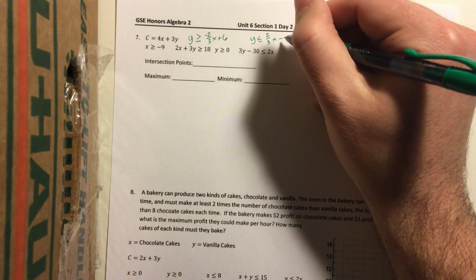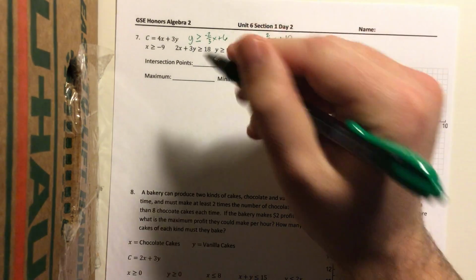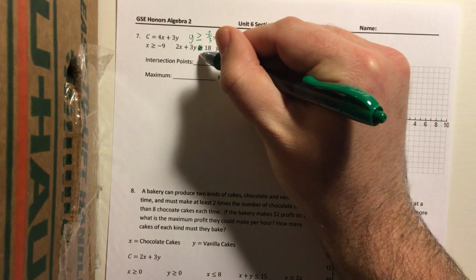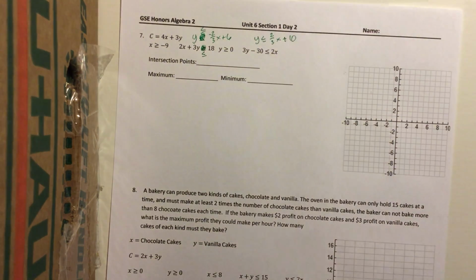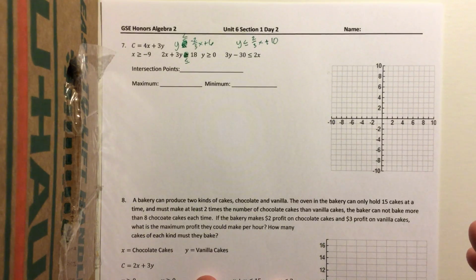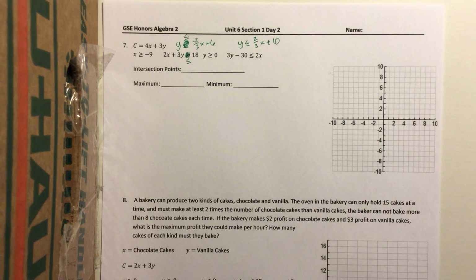Minus 10, or plus 10. Oh, I know what the problem was. This sign should have been flipped to start with, or else this problem doesn't make any sense. So go ahead and flip that. Most of y'all probably wouldn't have noticed, but it's going to give you a nice region to work with without you having to figure it out, but it should be less than or equal to there.